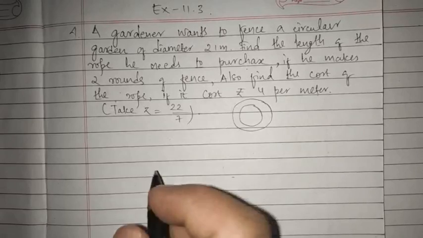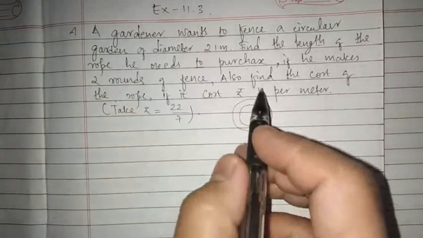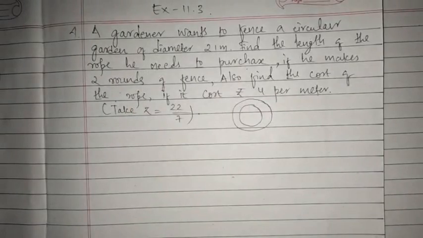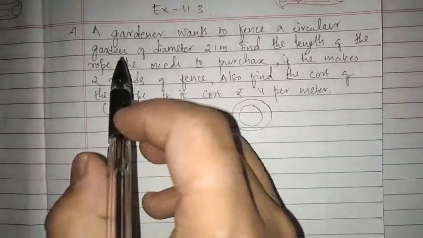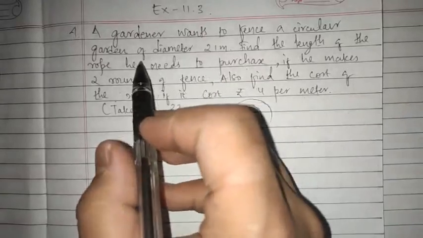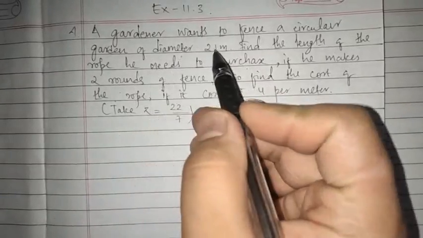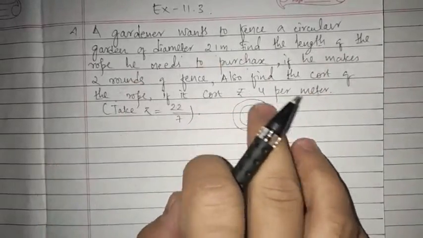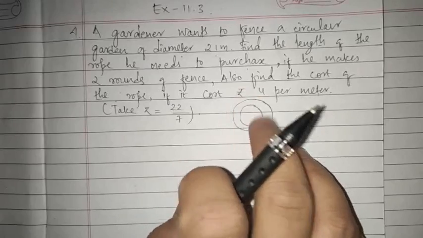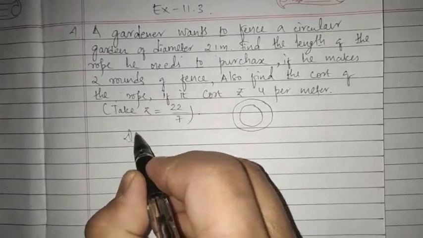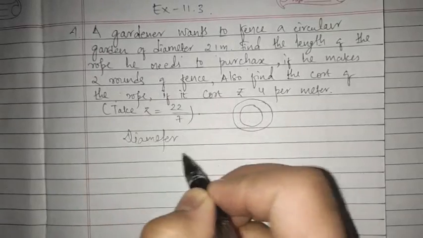So the gardener wants to fence, that is, make a boundary around a circular garden of diameter 21 meter. You have to find the length of the rope required to make the boundary. So first of all, list out the things given.